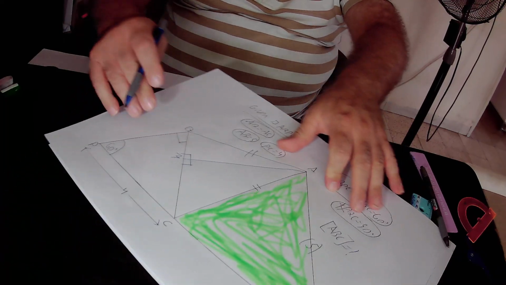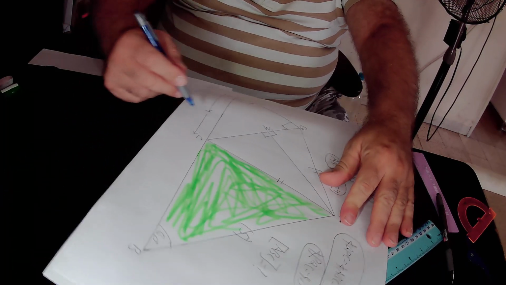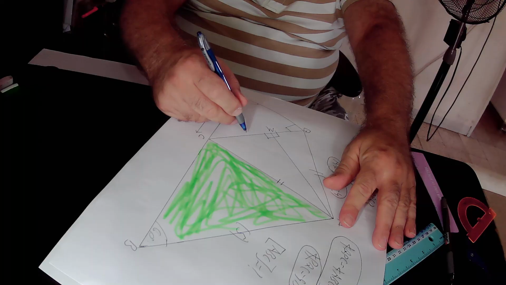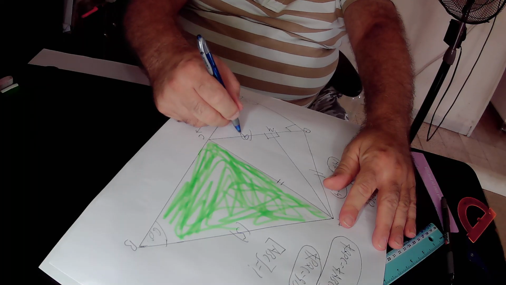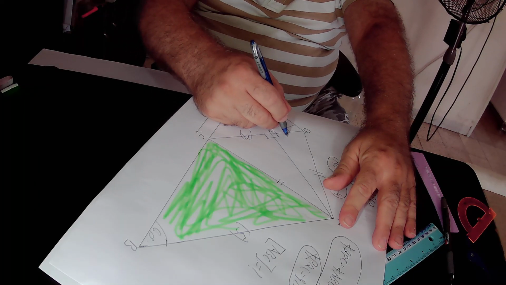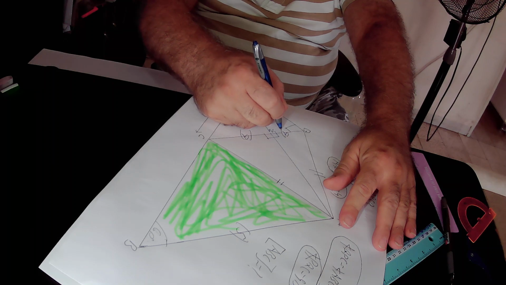So if we define the length of MC as a, then QM must also equal a because they are equal to each other according to the rule that I mentioned.